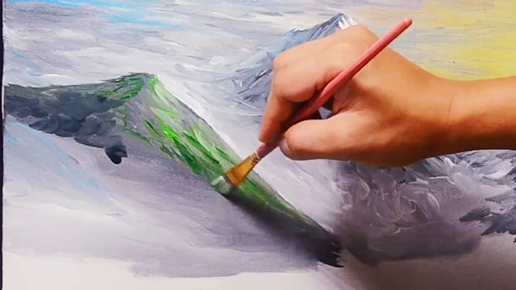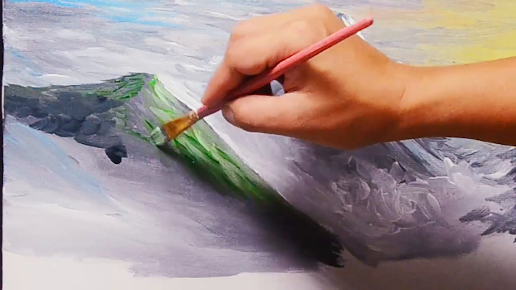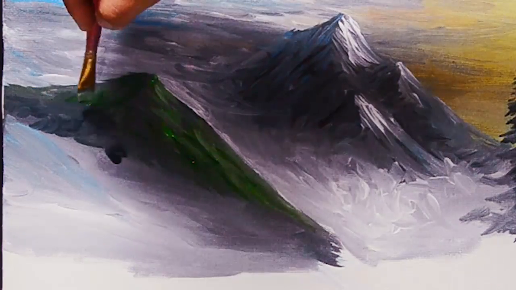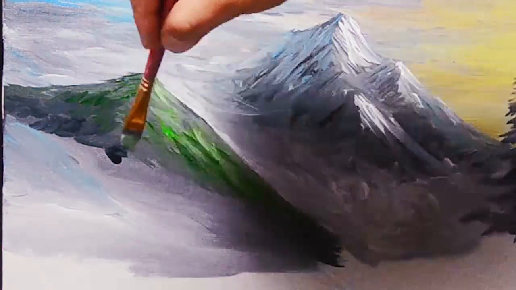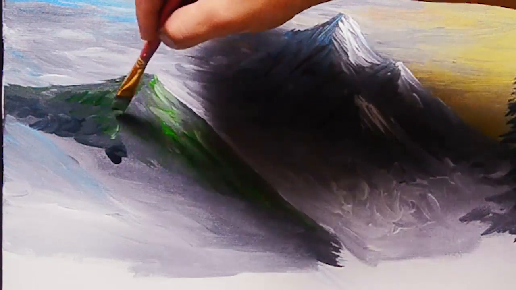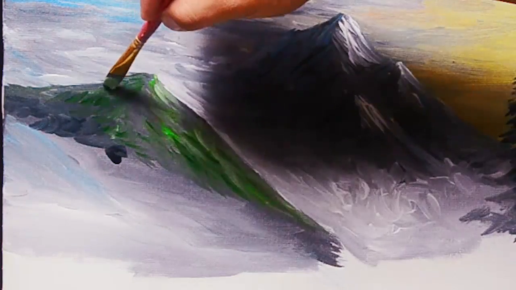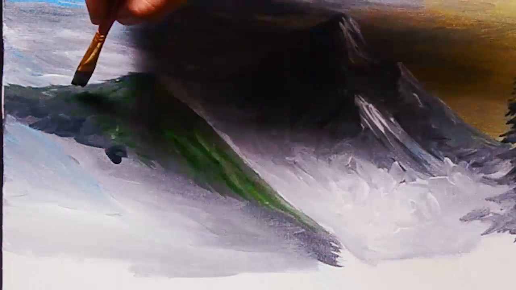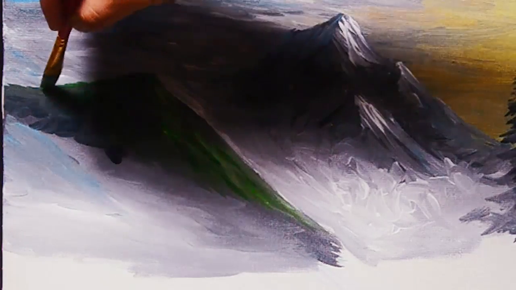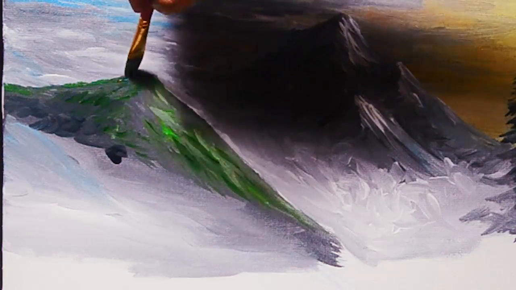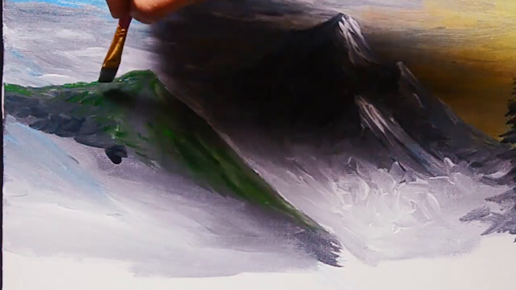These are the areas that are not affected by too much light. That's why I'm going to use the ochre green. And also this side I'm going to use the ochre green. This side is not affected by lights coming from the sun. That's why I use the ochre green. Ochre green is a little bit dark green color. It's good to add this color to the back portion of the subject, like mountain and trees.